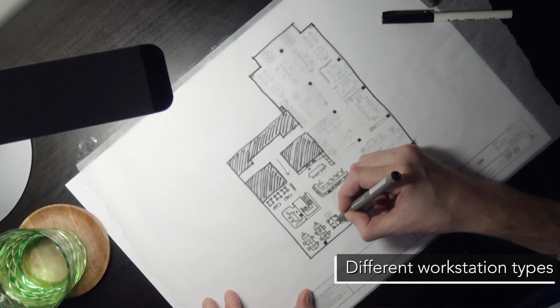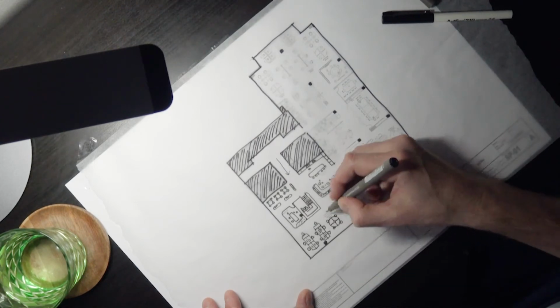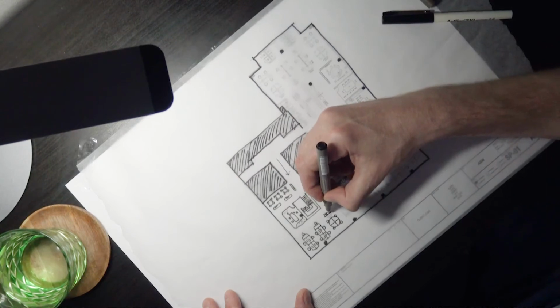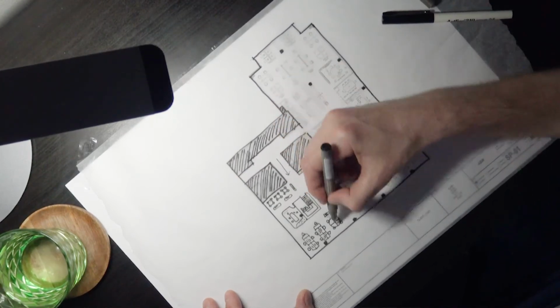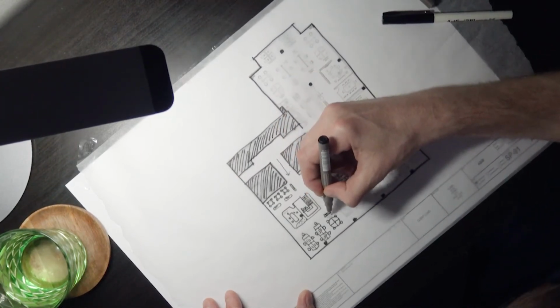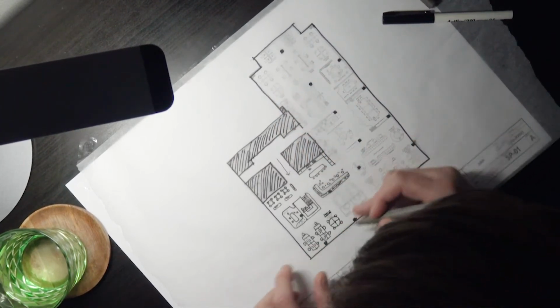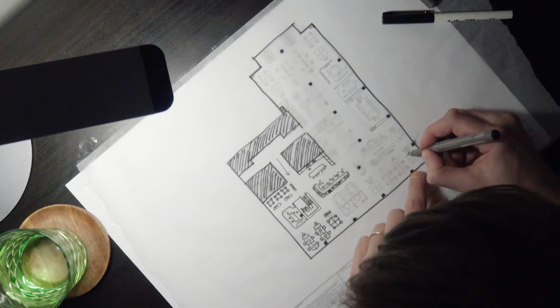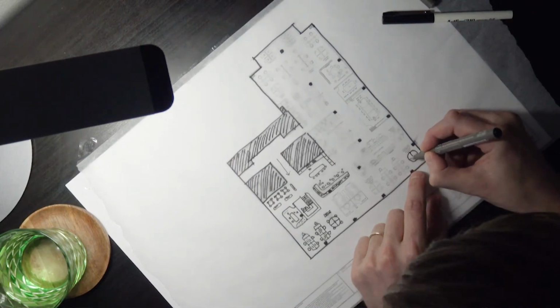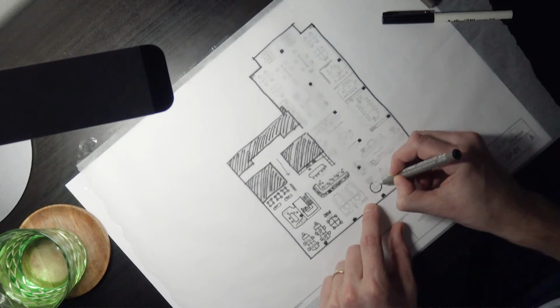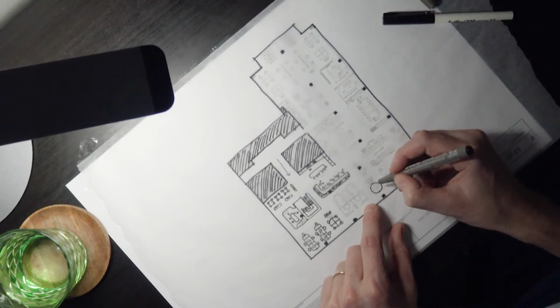So this might be a sit-to-stand workstation. A bit of storage there because of the location of that. You know, you want to get a little bit of privacy, so a bit of storage with some planters on top just provides that bit of visual privacy. And then if we go here again, we've got some circular, we'll call them our sit-to-stands, at either end.